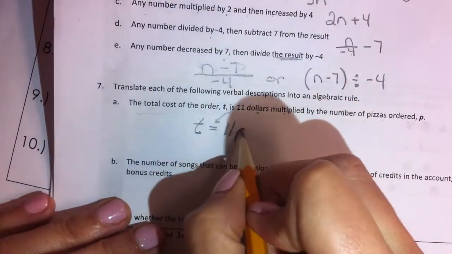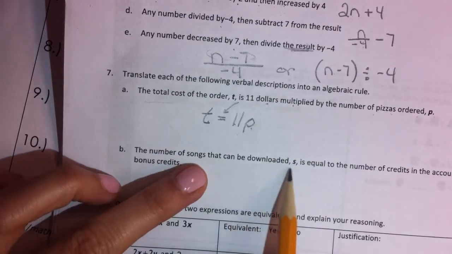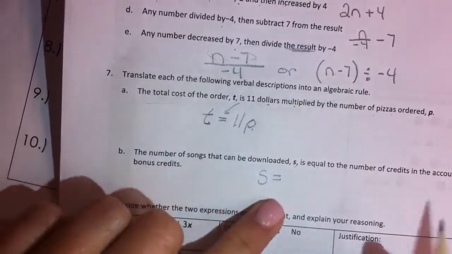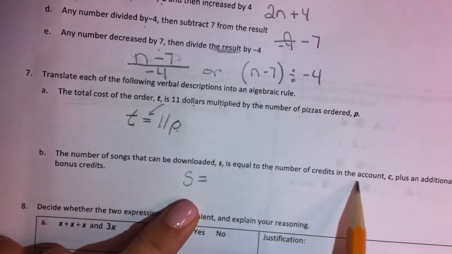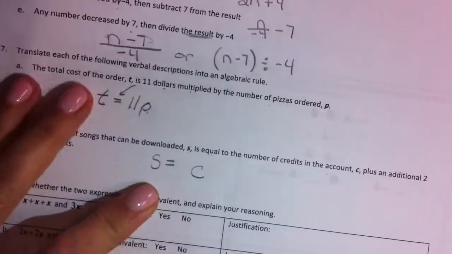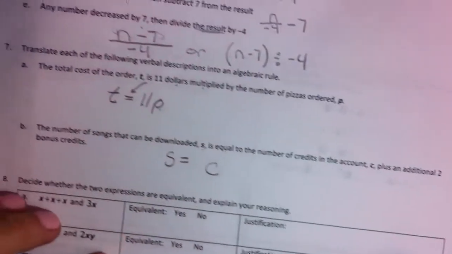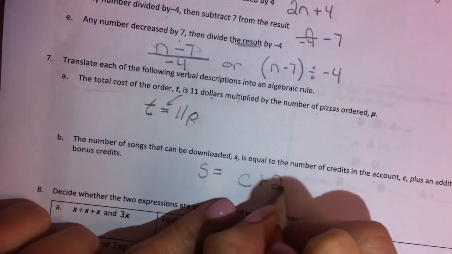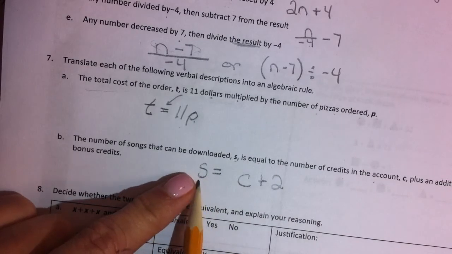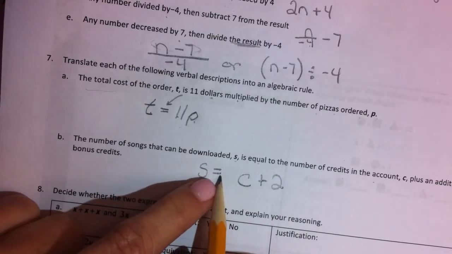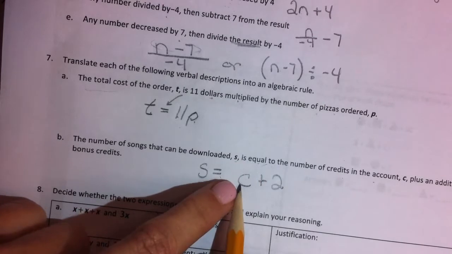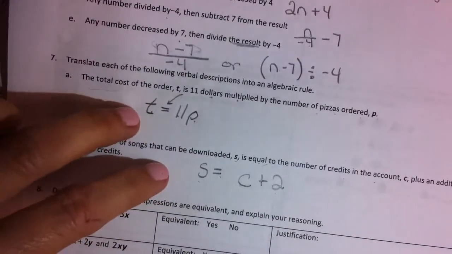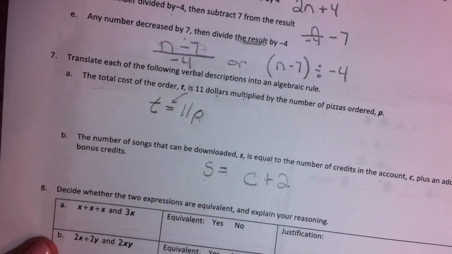Okay. The number of songs that can be downloaded, S, is equal to, well, that gives it away. S is equal to the number of credits in the account, C, plus an additional bonus credits, 2 bonus credits, so plus 2. So S, the number of songs, is equal to the number of credits, C, plus 2 bonus points. We've got to get really, really good at this, guys.